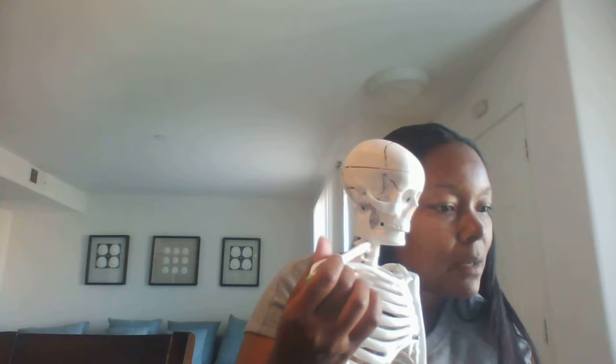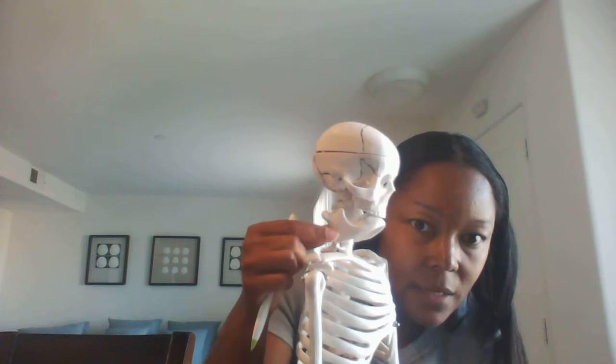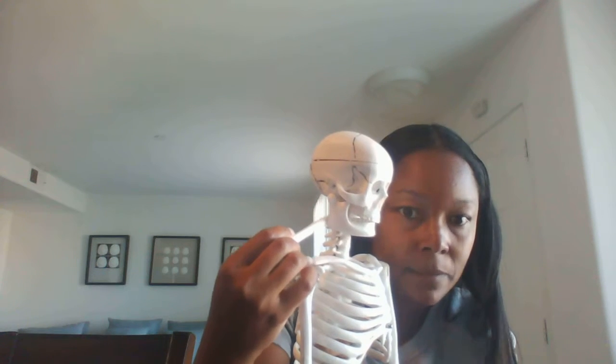The mandible is here. Then we have the body of the mandible. Then we have the mandibular angle right here. Then we have the mandibular condyle, mandibular notch, and the coronoid process. And then we have the ramus here as well.